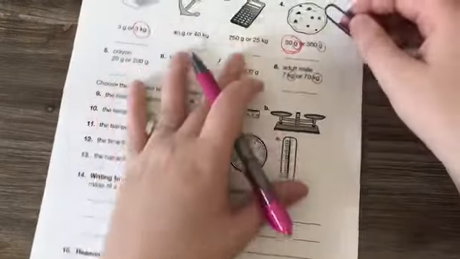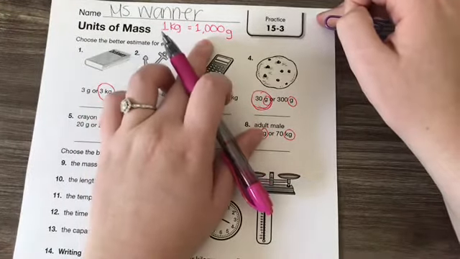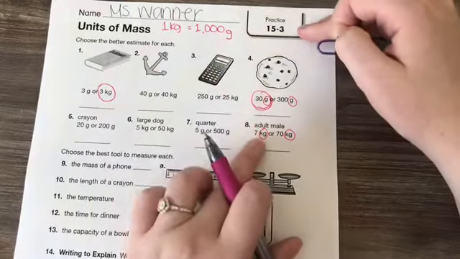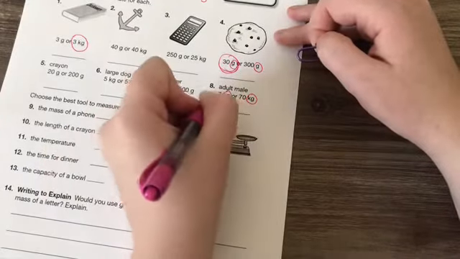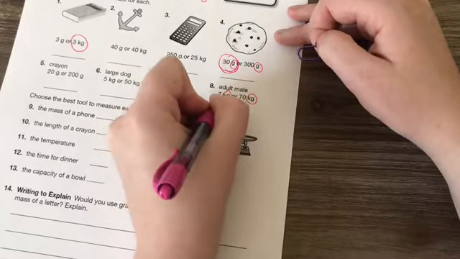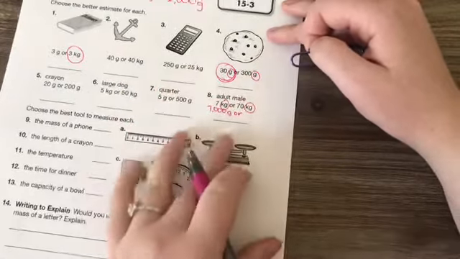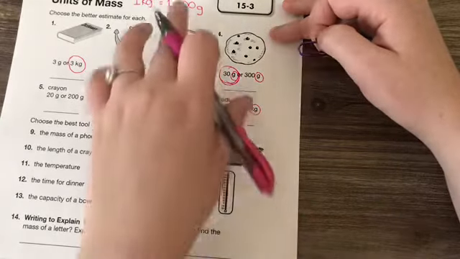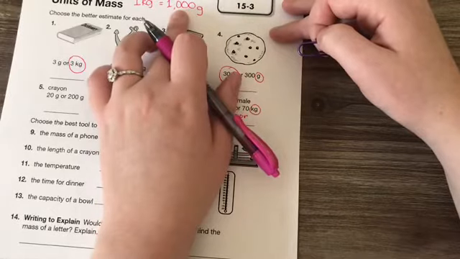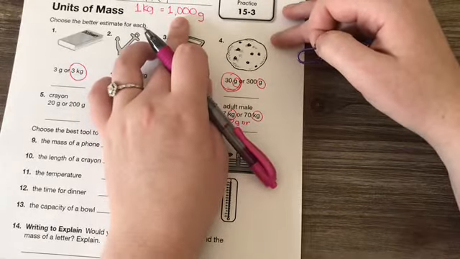So remember, if 1 kilogram is equal to 1,000 grams, then 7 kilograms would be the same as 7,000 grams. And then 70 kilograms would be the same as what? Let's see.